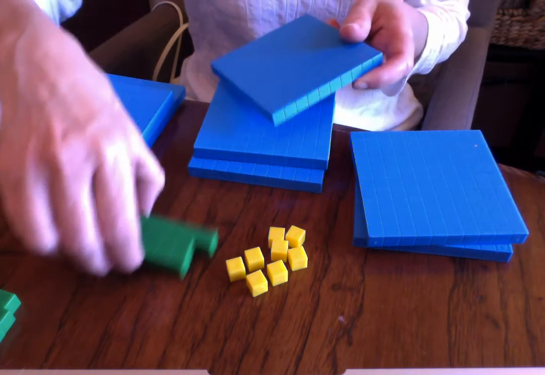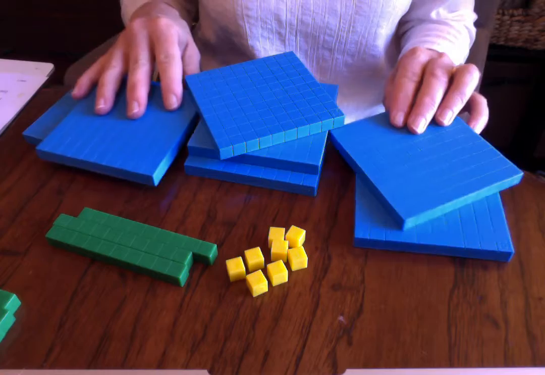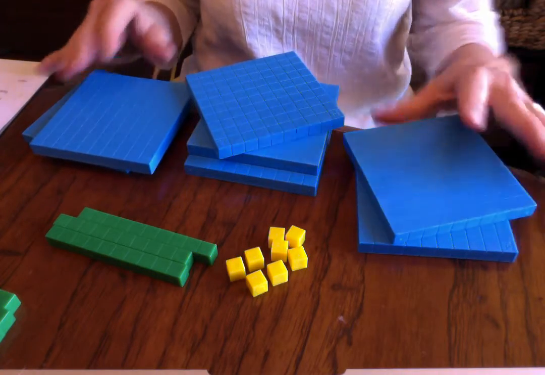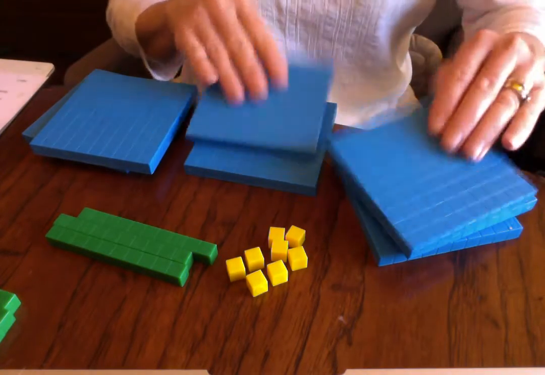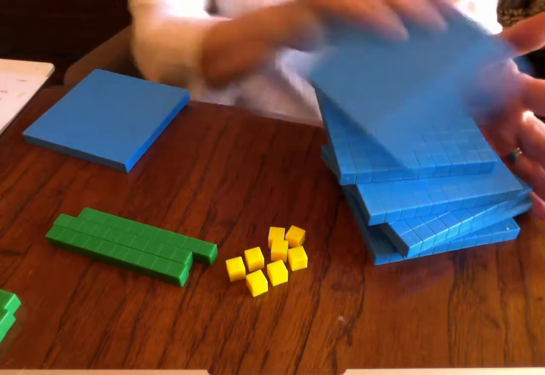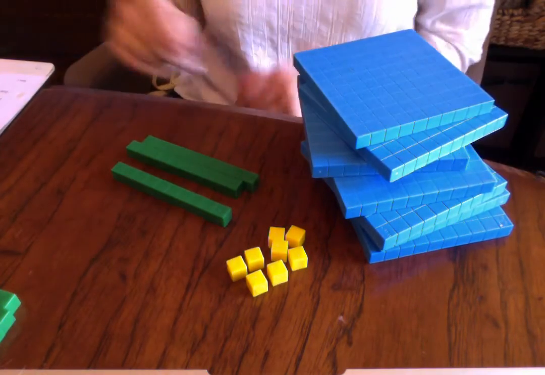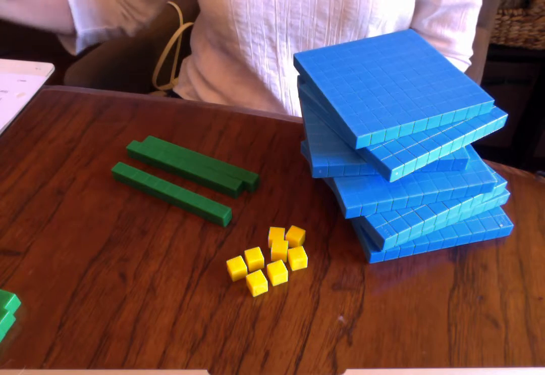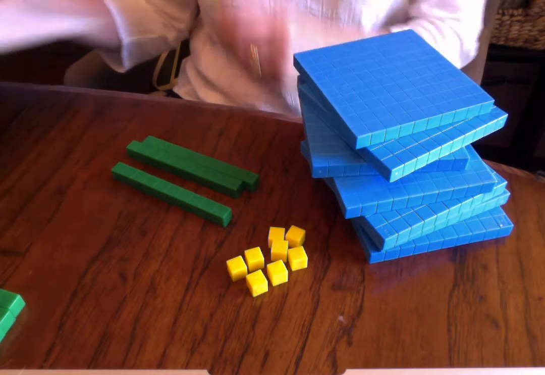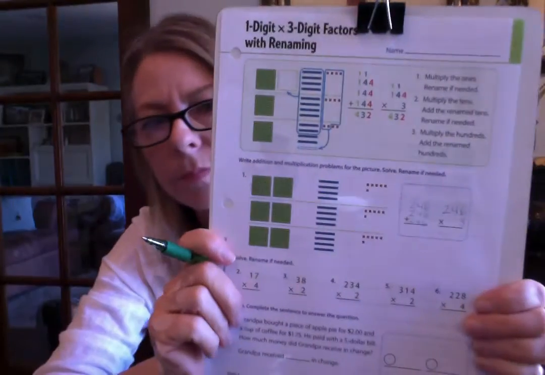So I'm going to take these 10s and exchange it, or rename it, for 1 extra 100. Okay, so now when I put all of these together, I'll have 2, 3, 4, 5, 6, 7 hundreds. I'll have 3 10s and 8 1s. Okay, so that should be our answer. So let's take a look on our paper.